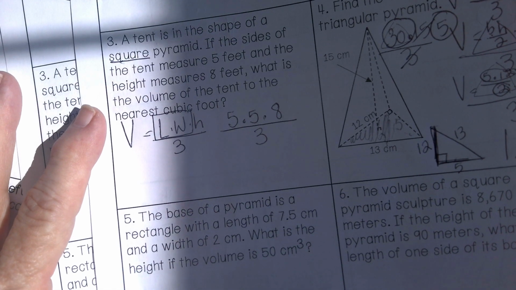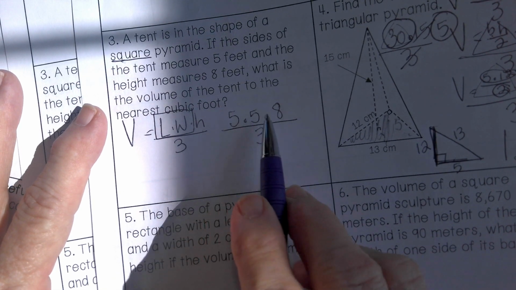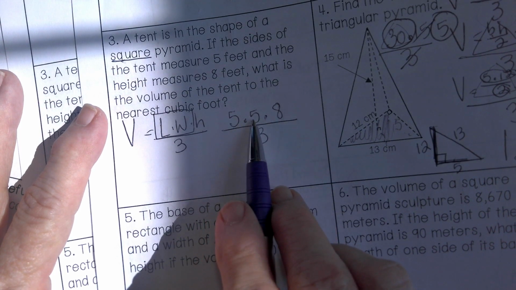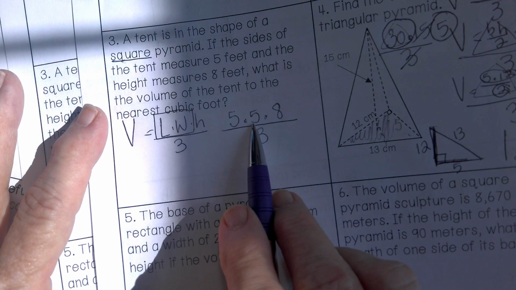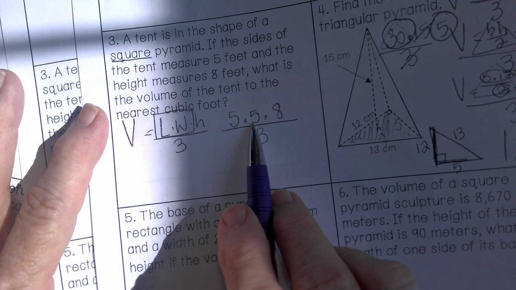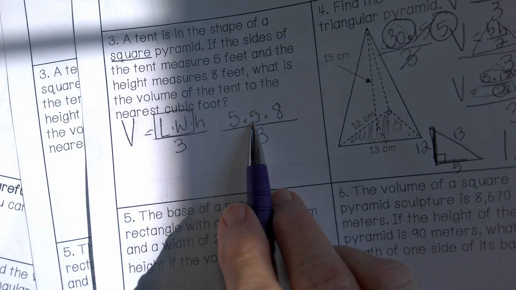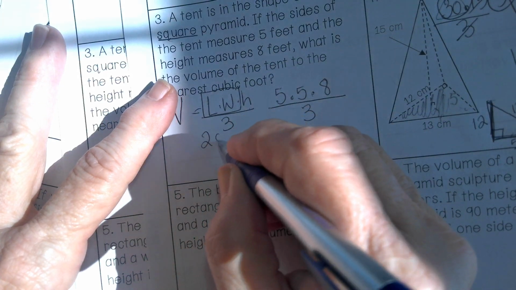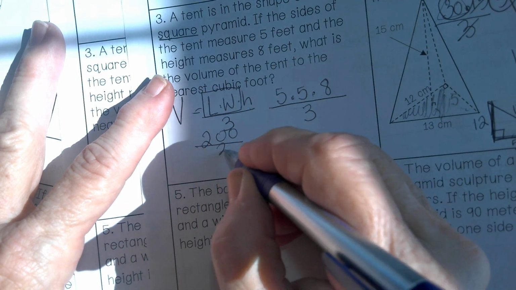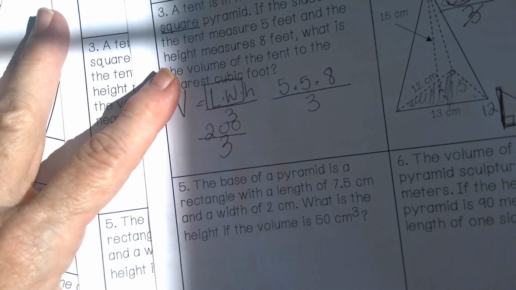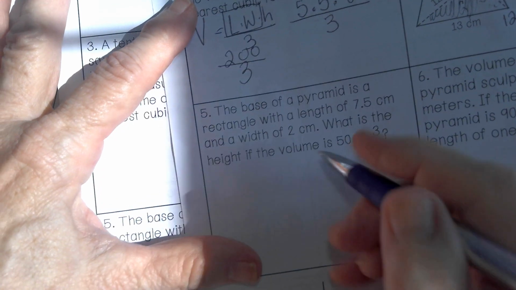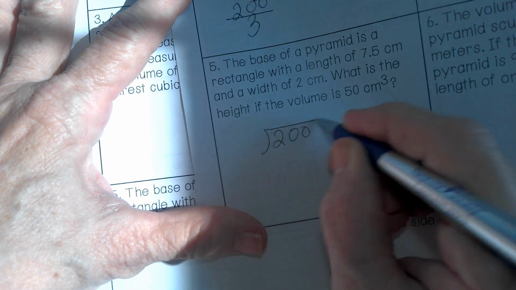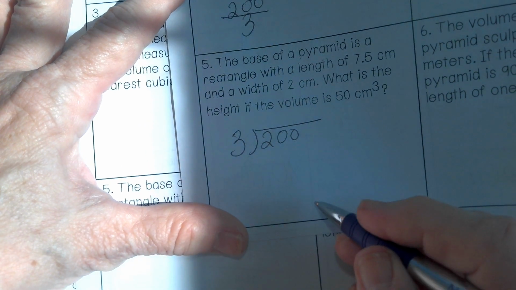You're going to do one by yourself. So 5 times 5 is 25. Who knows what 8 quarters is? 200. It's going to be 200. 4 quarters is 100, 8 quarters is 200. So it's going to be 200 divided by 3. In fact, since I'm not going to do this, we'll just do it down here. So 200 divided by 3.